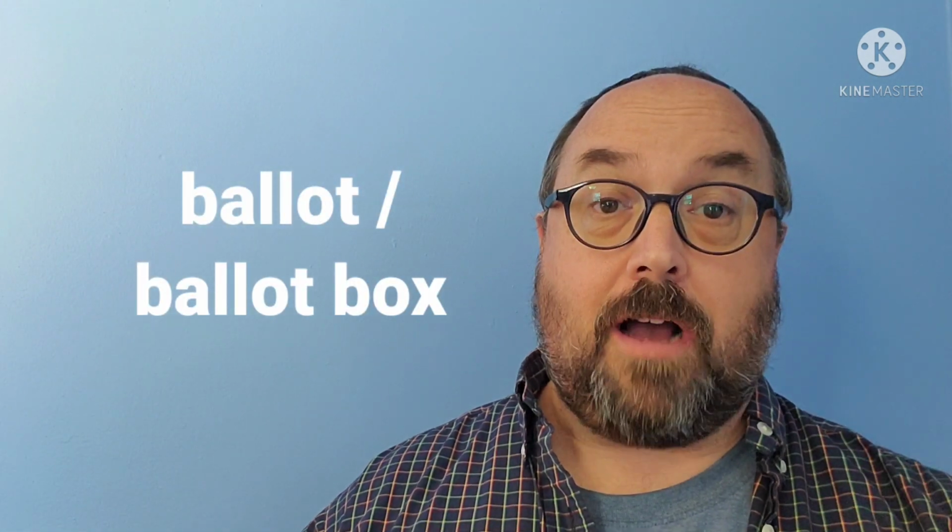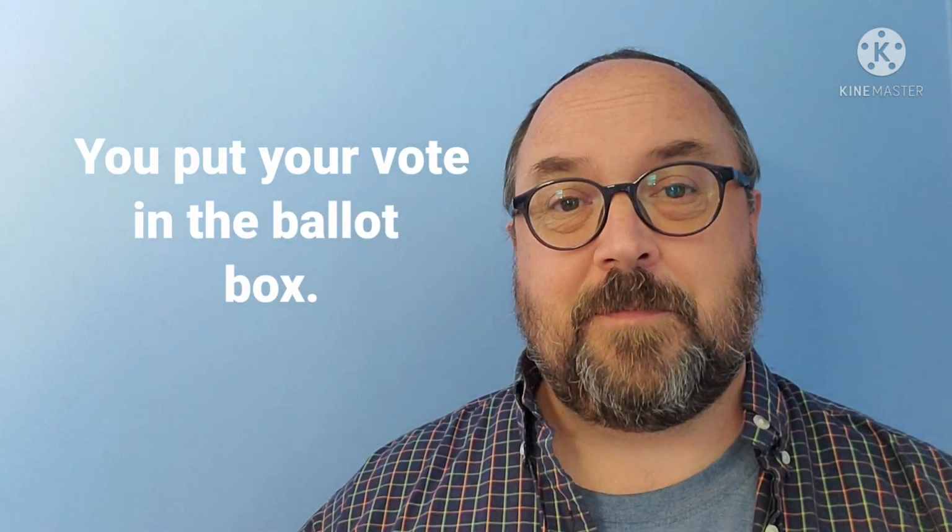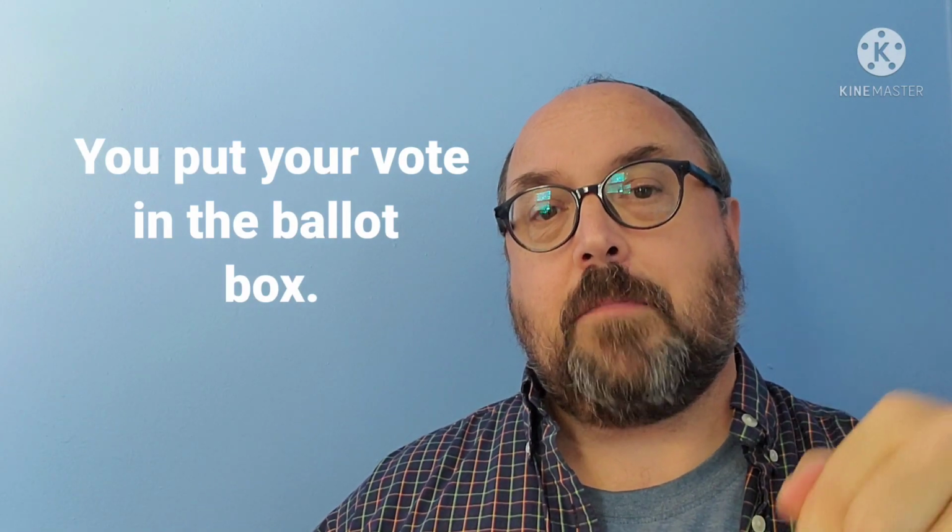Word number 14, there's 2 words actually, ballot and ballot box. So ballot means your actual vote. Here in Canada, we get a little piece of paper and we have to put an X on it next to the name of the person we choose. That's your vote. That's your ballot. Then you fold it up and you put it in a ballot box. That means you take your vote and put it inside a box, and then when the election's over, they count all the votes. All right?